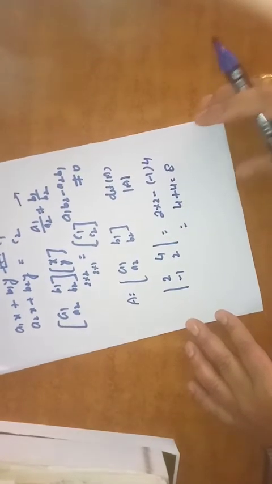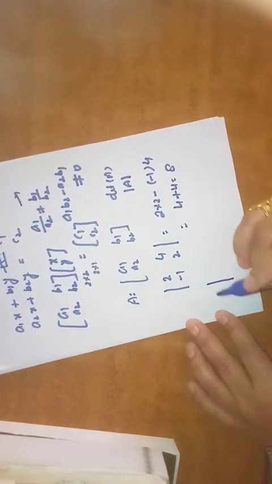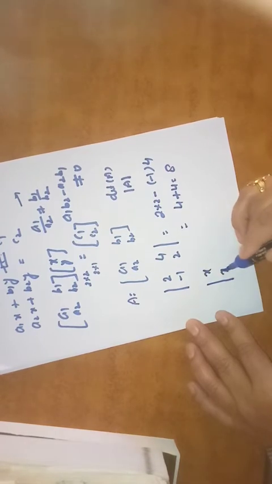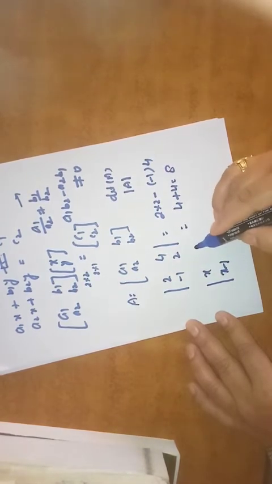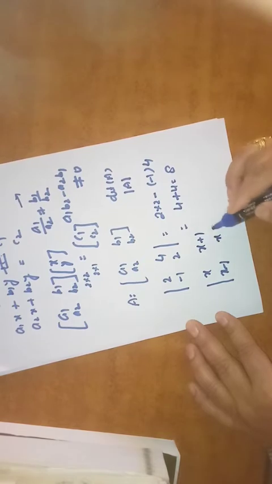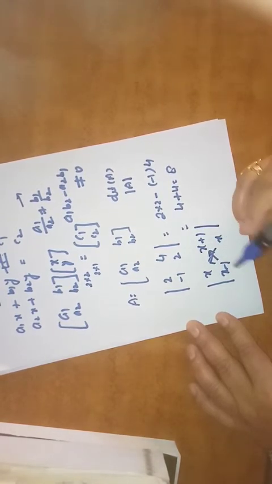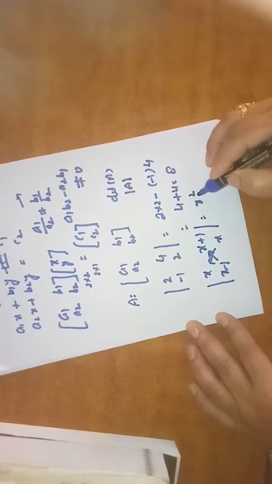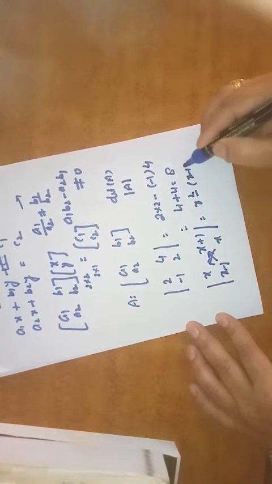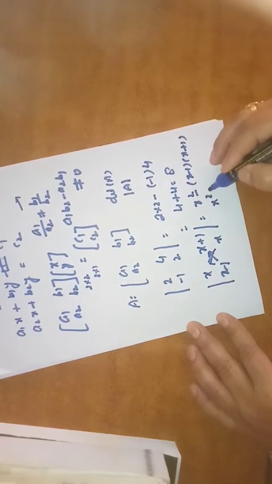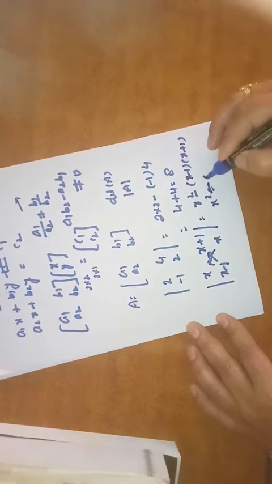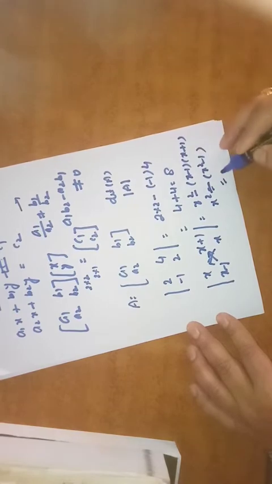Another example of a 2 cross 2 determinant, how to solve it: x minus 1, x plus 1 into x. Simple, it's cross multiplication and minus this. It's x square minus x minus 1 into x plus 1. After solving it comes x square minus 1, that comes equal to 1.